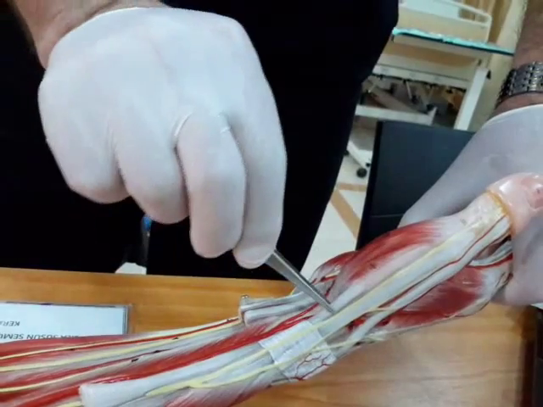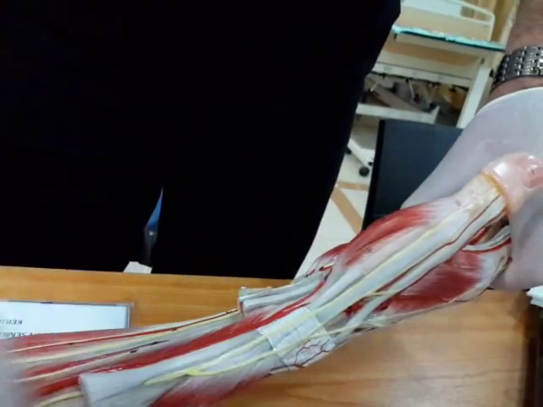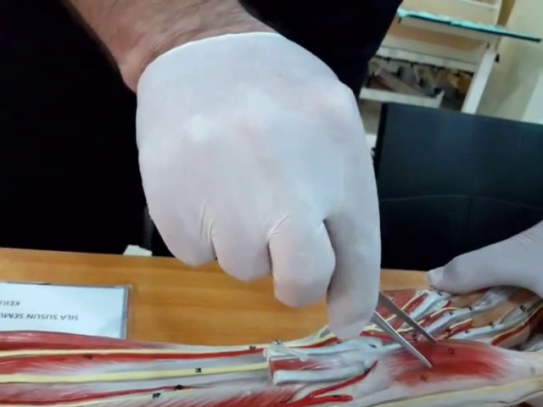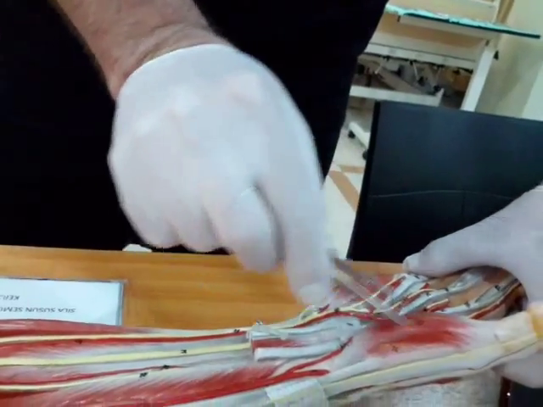And why do we call this abductor pollicis longus? Because it is the long muscle, and we have the abductor pollicis brevis, as we just said, which is a thinner muscle.